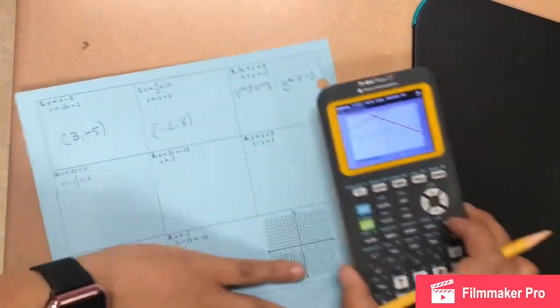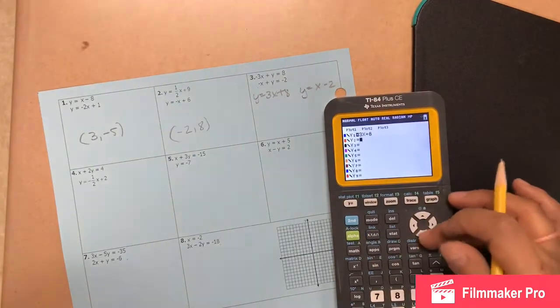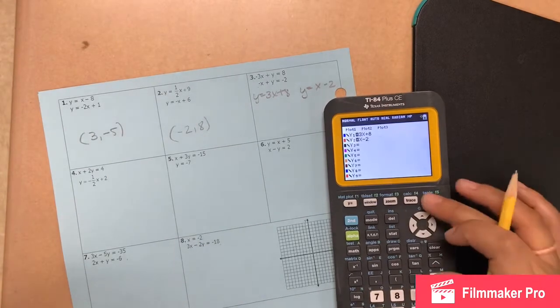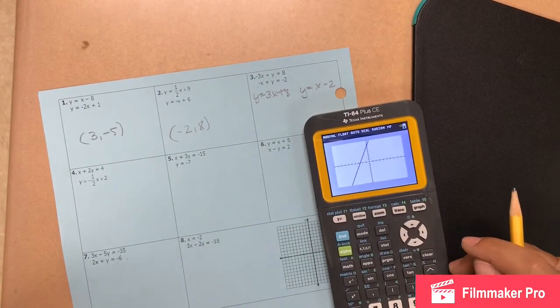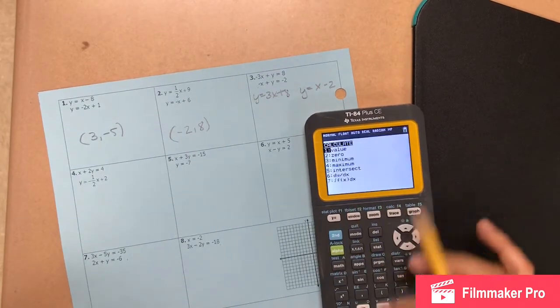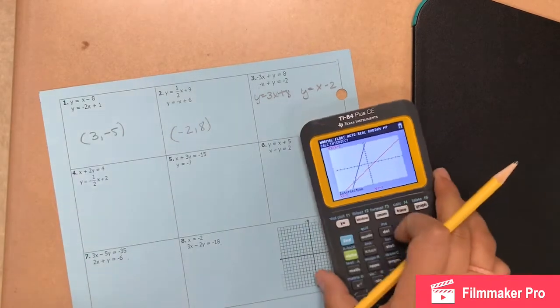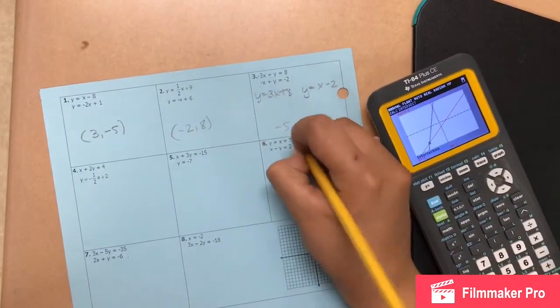Once I have both in slope-intercept form, I go to graph: 3x plus 8, and then x minus 2. Graph, let it load, there's the blue line. There's the red line. I do see where they intersect, so second, trace, 5, enter, enter, enter. My point of intersection is negative 5, negative 7.